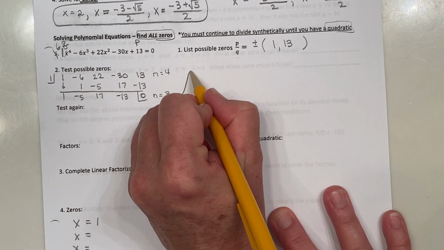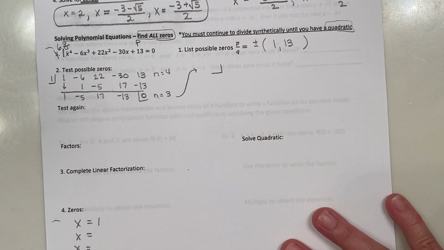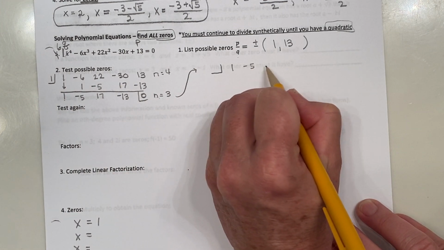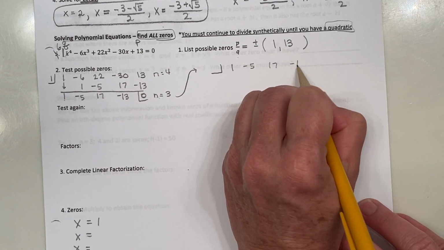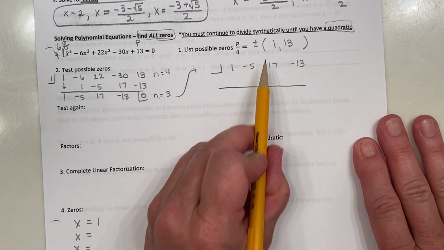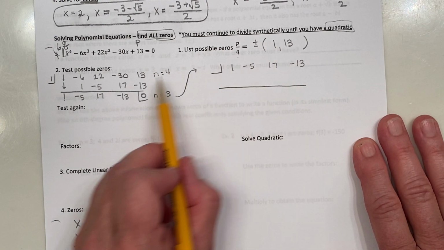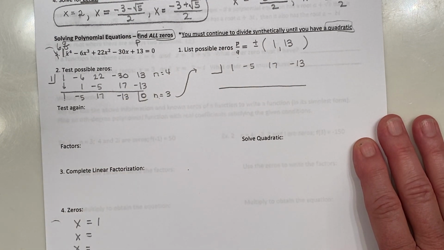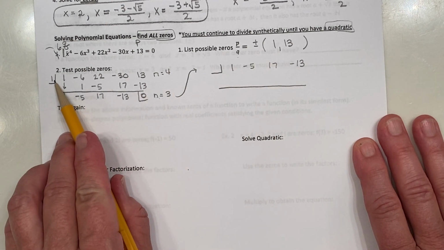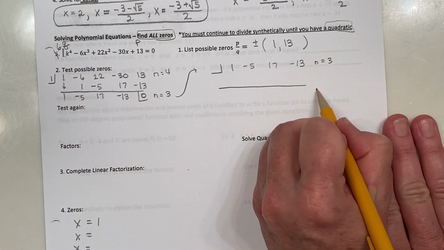So what we do is we come up here and go, okay, I've got to continue to divide synthetically, but now let's use these new coefficients. Right, which means now I can actually try positive 1 again. It's not off limits. X equals 1 might occur twice. So that's what I would do. I would go ahead and start all over and use the same one I used here, but with these new coefficients. Remember, these are the coefficients of a cubic.